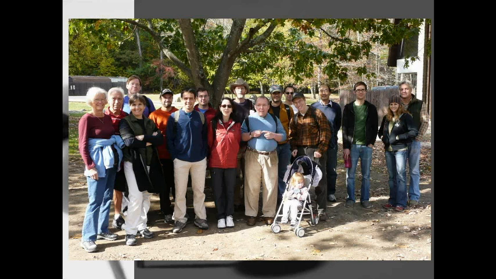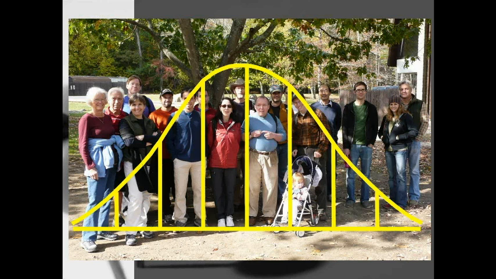But if we took the height of each one of these people, what we would find out is that on average, on a bell curve distribution, like I just superimposed here, the average height of the people in this group would be 5'7".